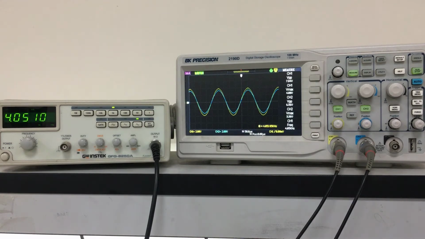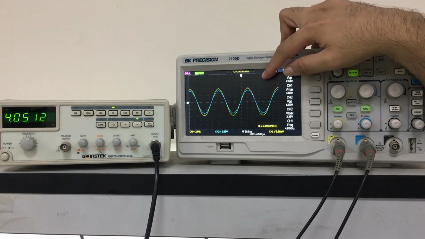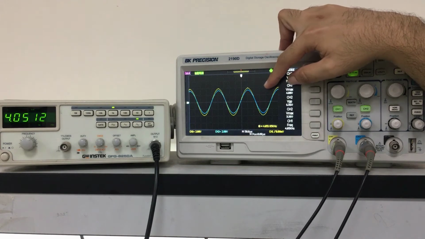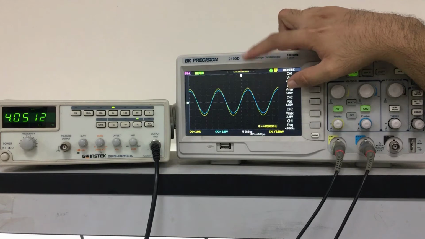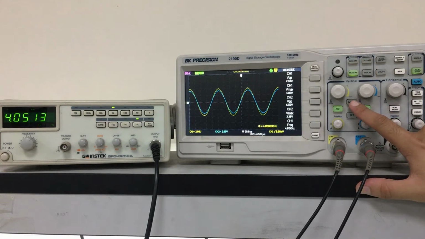For taking the reading of resistance R1, we connected channel 2 to node B, and the voltage across the resistance R1 would be displayed if I subtract channel 1 and channel 2. Channel 1 minus channel 2 will give me the signal for the resistance. I can do that by pressing the math button here.